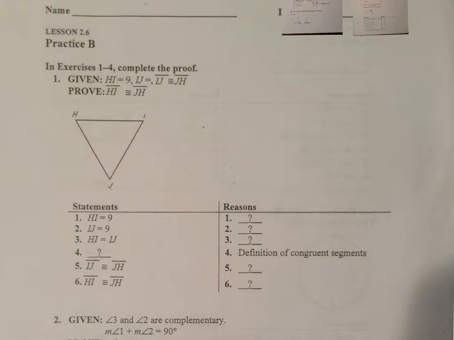All right, so what I'm going to do is the lesson 2.6 and 2.7 part of the review packet. I'm going to do those proofs and talk my way through them. So even if you're looking at the solutions and you're not quite sure about what's going on, this hopefully will help you out.